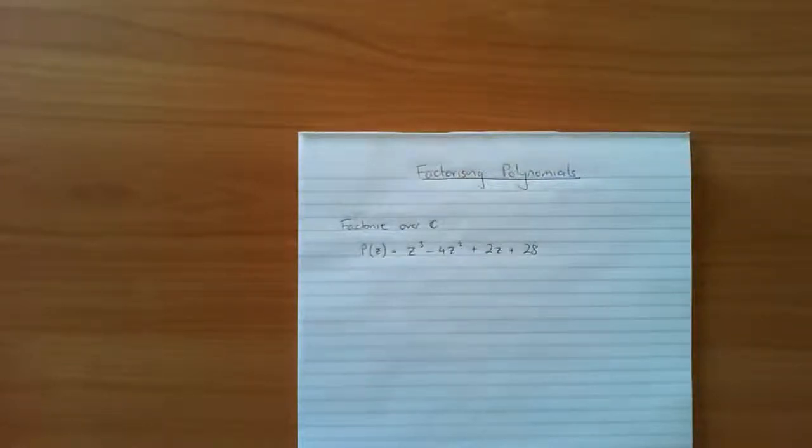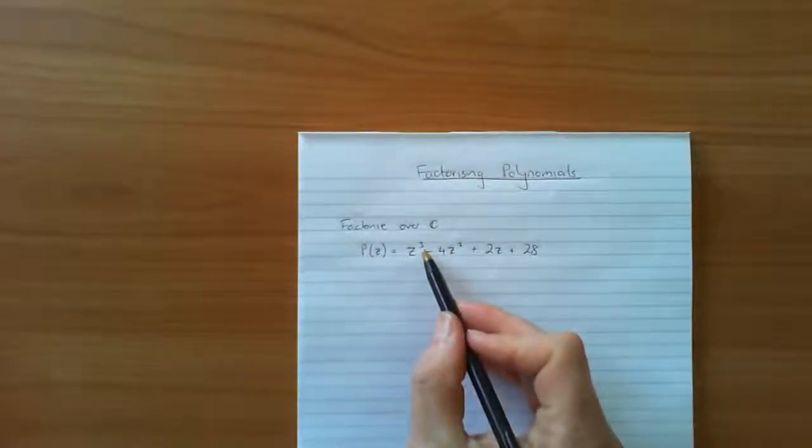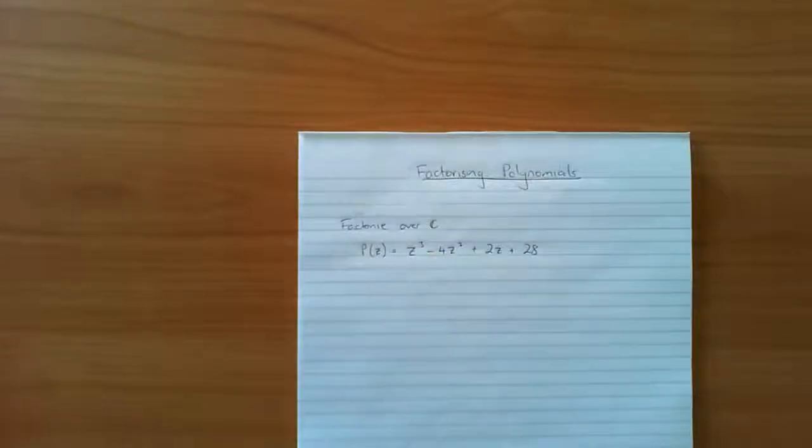Now the important thing to remember here is that since it's a degree 3 polynomial, we should be able to find 3 factors. You remember all of the quadratic polynomials we were doing? Quadratics have a power of 2, a degree 2, and for all of them we found 2 factors. So degree 3, in this case, we should be able to find 3 factors.